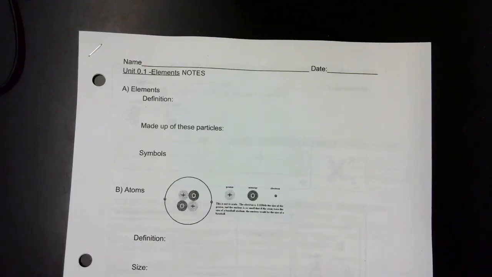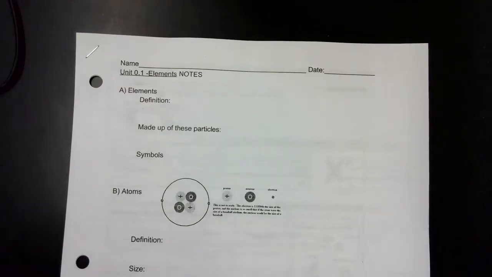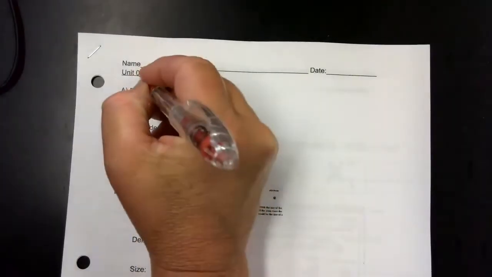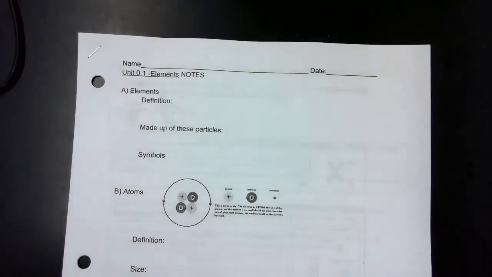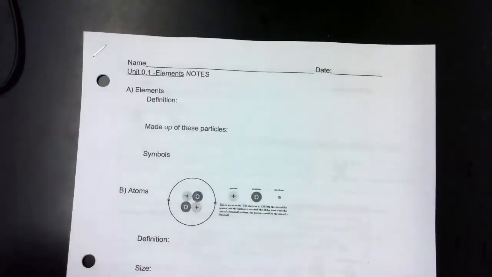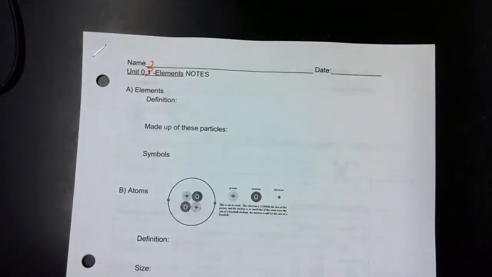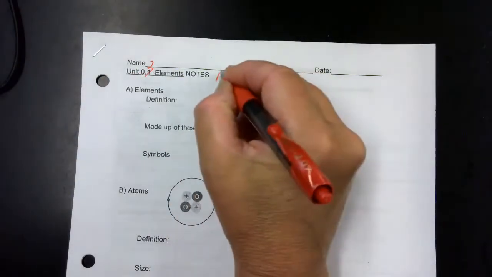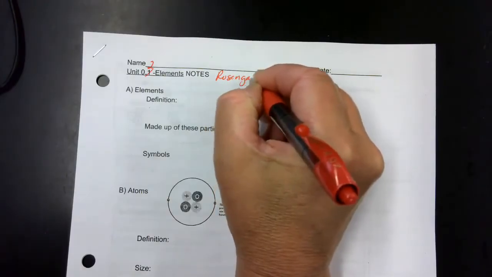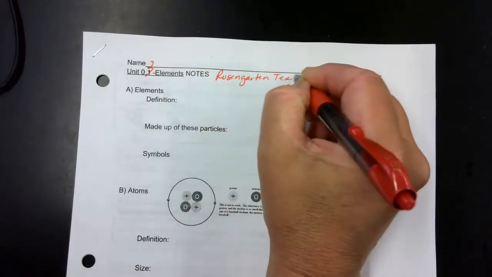This video lesson is going to help us capture some information about elements, chemical elements. First thing we need to make a note of is that this is not unit 0.1, this is unit 0.2. This corresponds to the Rosengarten text, pages 6 through 11.